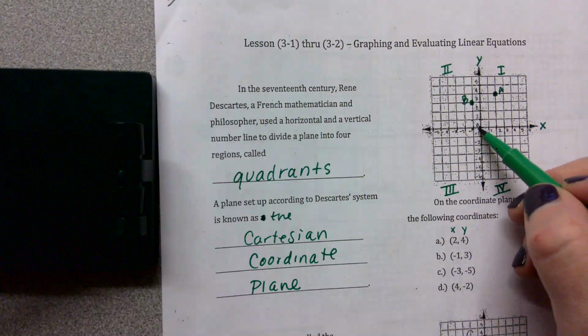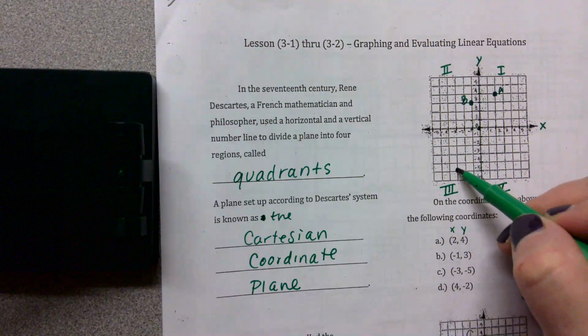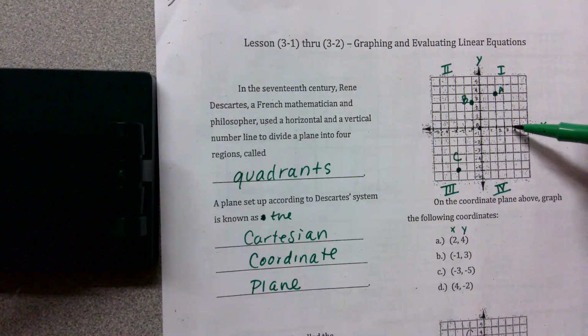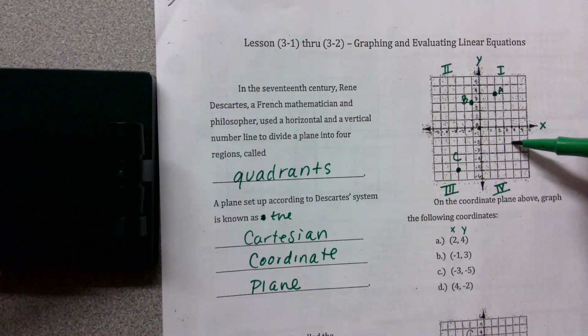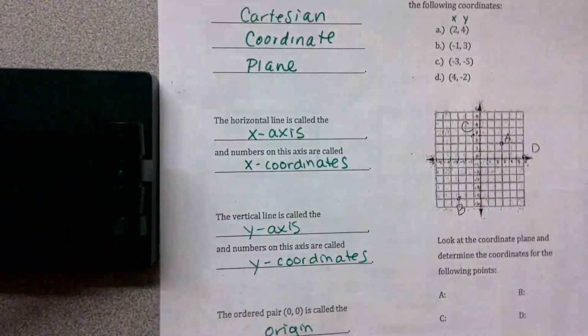C is -3. So on the origin, go to -3 for the x, -5 for the y, and this is C. D is 4, -2, put a dot. That is D.